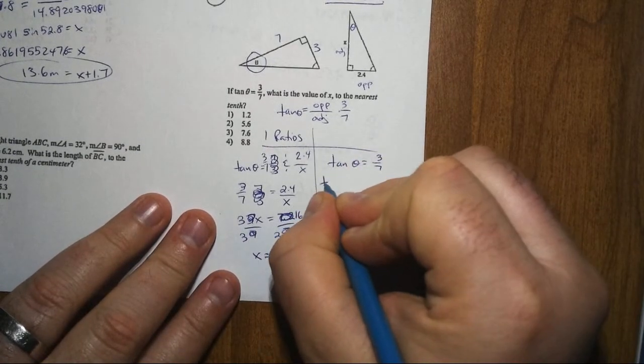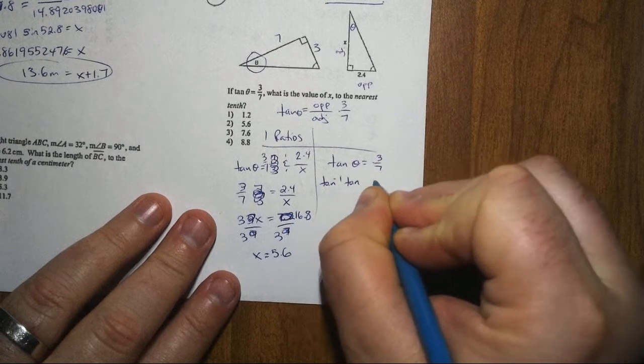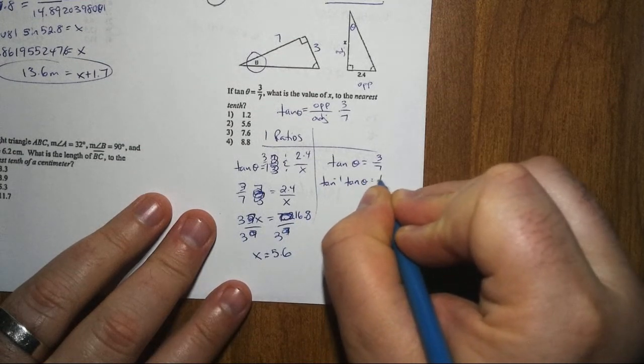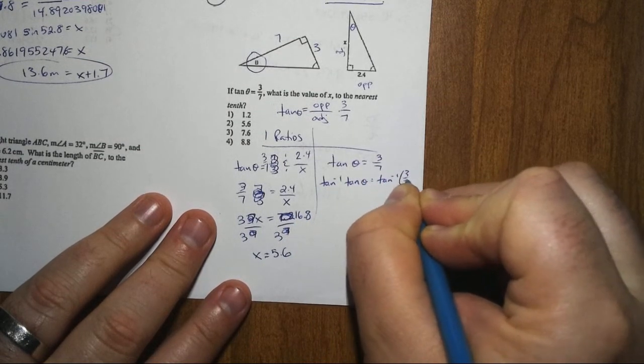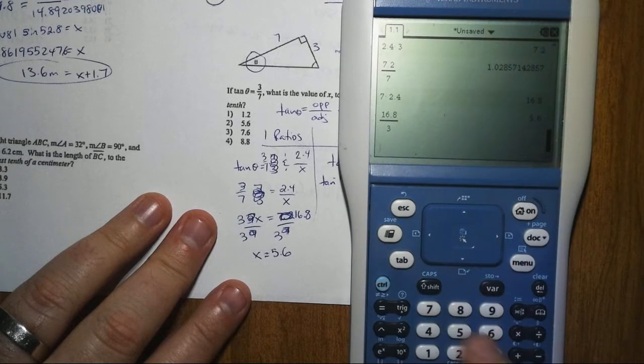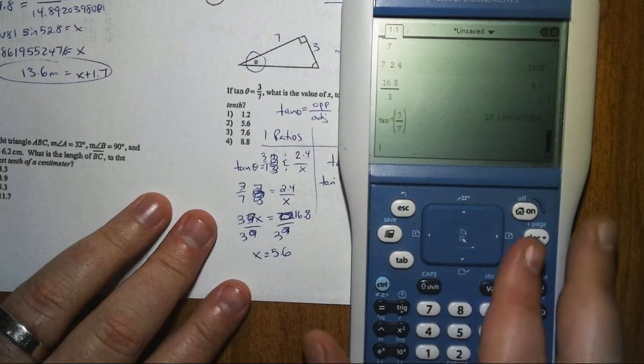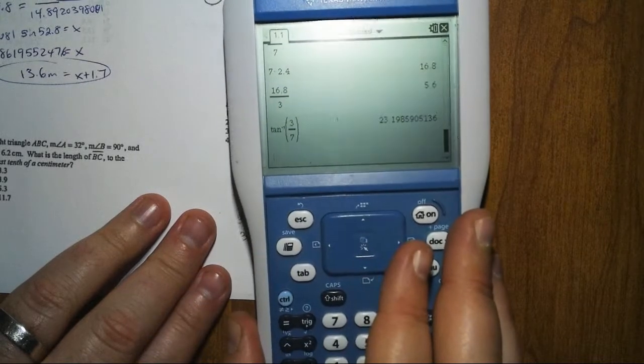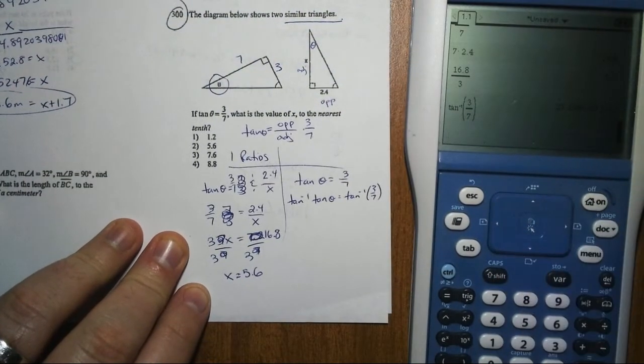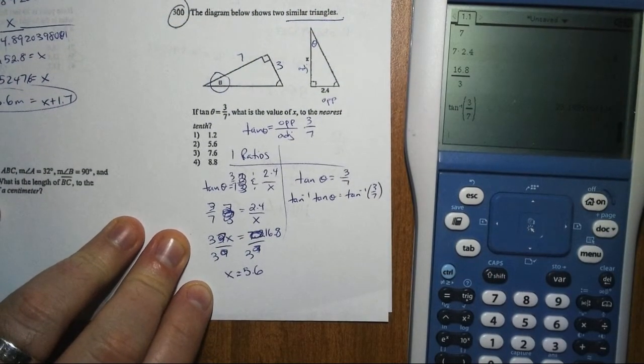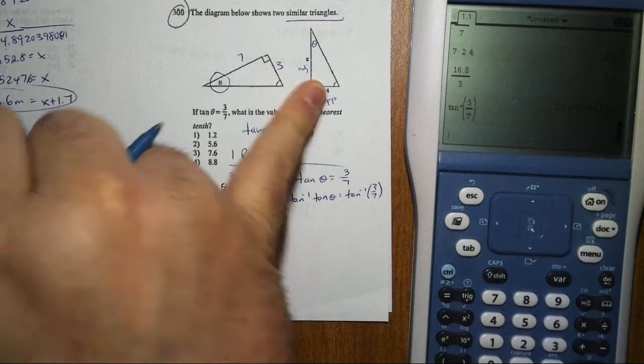Now, if we do this method, we're going to take the tangent inverse of both sides and get the angle measure. So tangent inverse of 3 over 7 is that lovely degree measure right there. And then we can use that to figure out x.